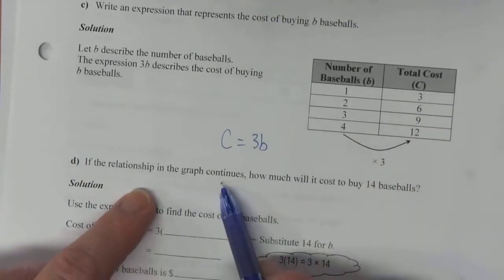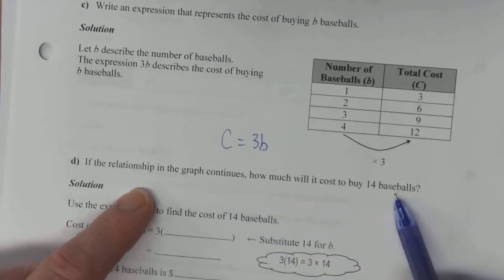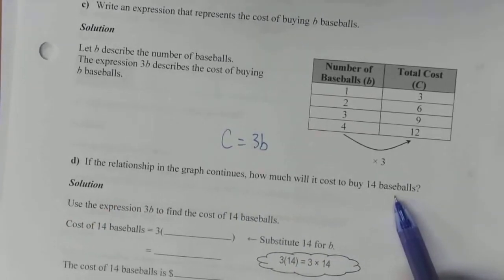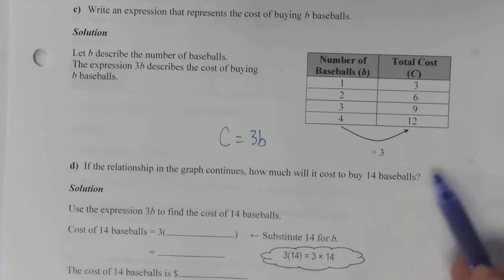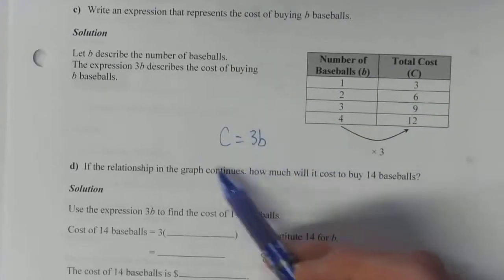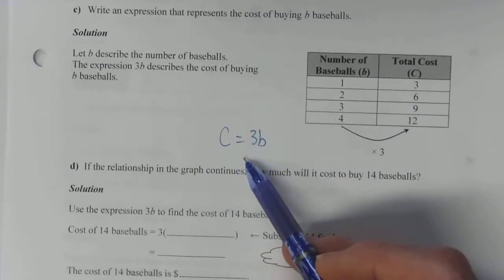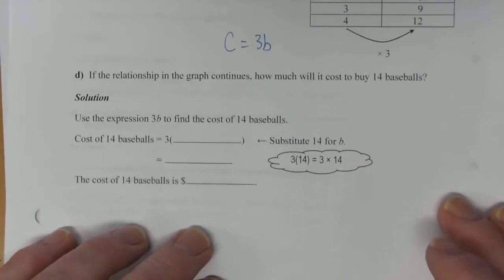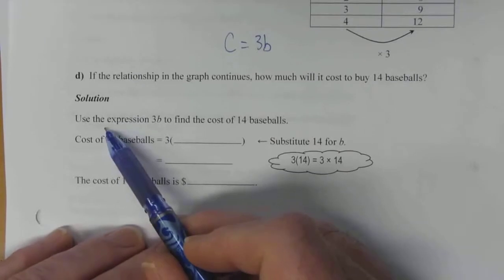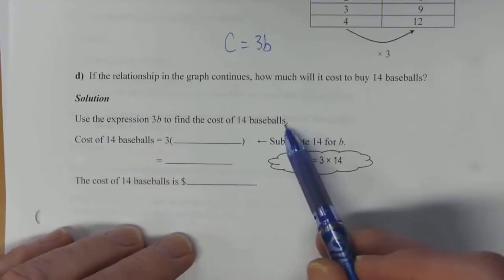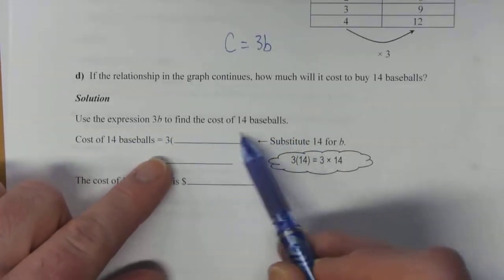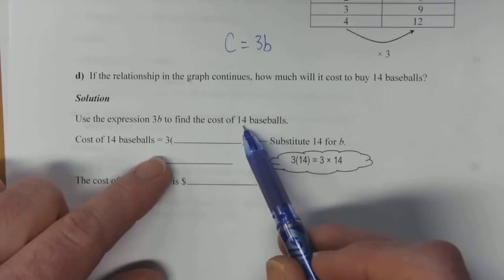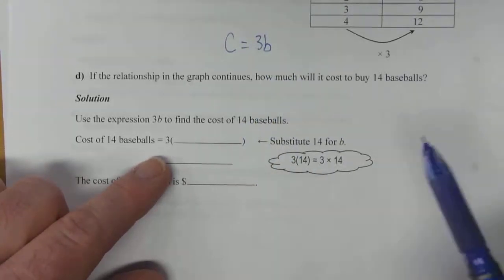If this relationship in the graph continues, how much will it cost to buy 14 baseballs? Well, you don't have to draw out all the numbers. Now that we've seen this pattern, we've created this equation, and we can actually calculate it out. Use the expression 3b to find the cost of 14 baseballs. So, if 14 is the number of baseballs, that's the letter B in our equation.